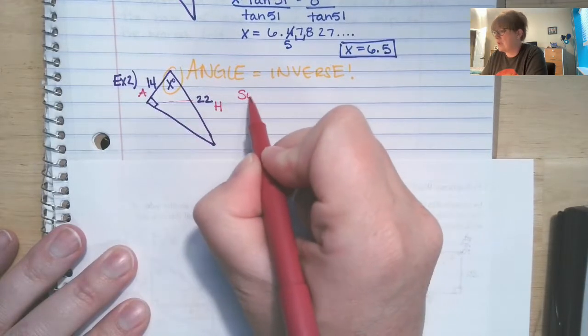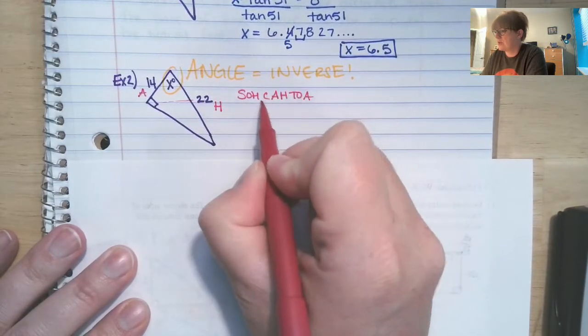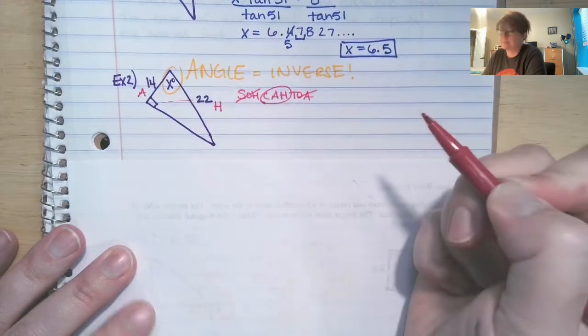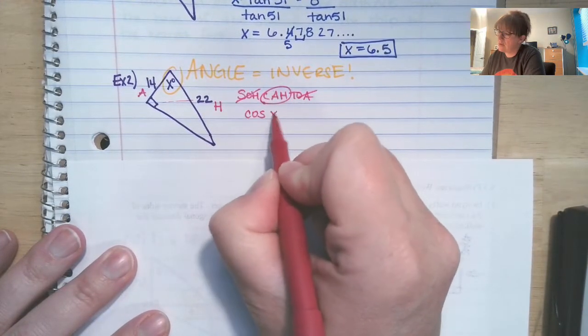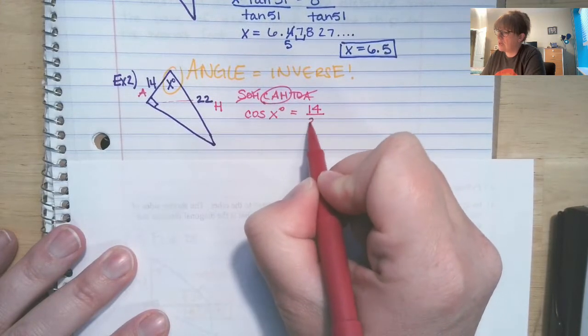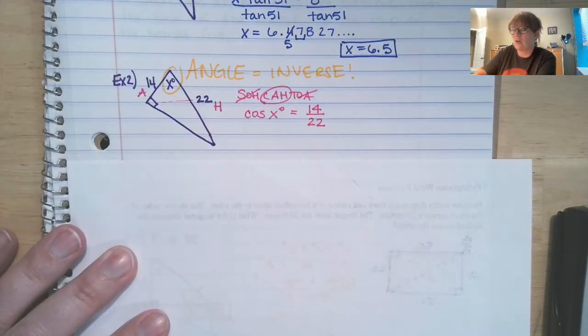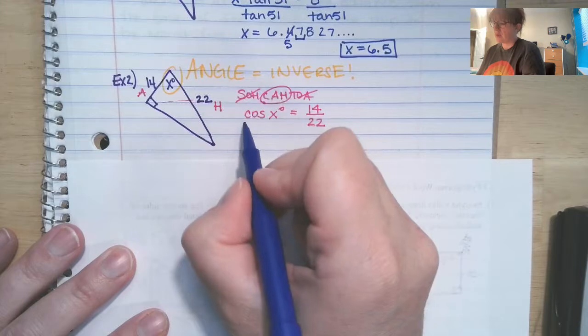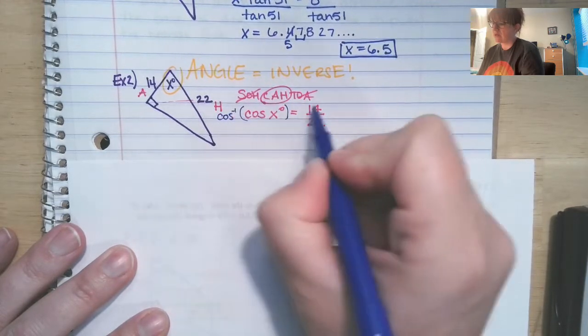So this would be the ratio we need. We're going to do cosine of our angle equals A over H. We need to find x, so we need to get rid of this cosine. Remember, we can't divide by cos, so what we really do is multiply by cos inverse.